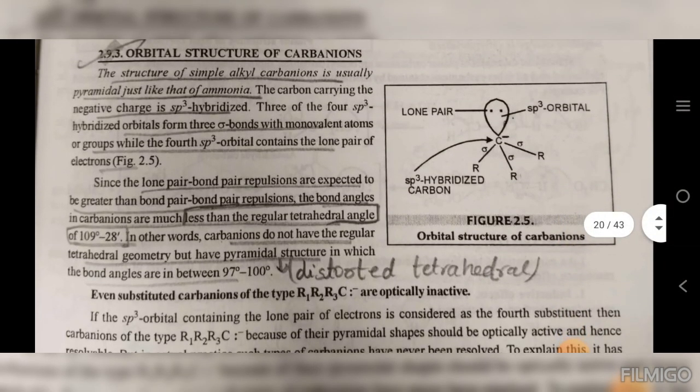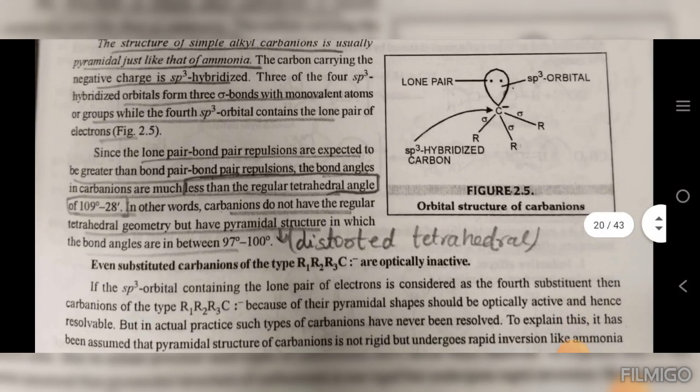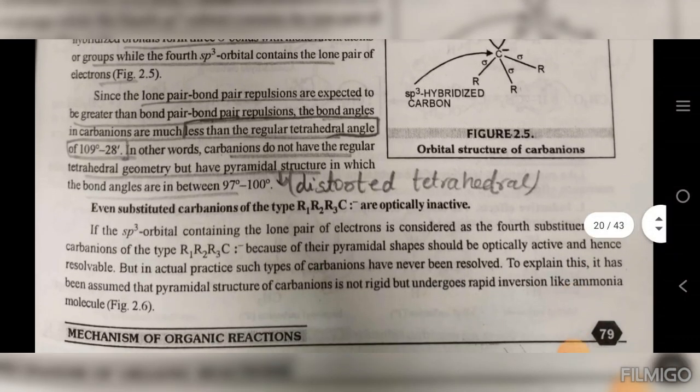Orbital structure of carbon anions. The structure of simple alkyl carbon anions is usually pyramidal, just like that of ammonia. The carbon carrying the negative charge is sp3 hybridized. 3 of the 4 sp3 hybridized orbitals form 3 sigma bonds with monovalent atoms or groups, while the fourth sp3 orbital contains the lone pair of electrons. Figure 2.5. Orbital structure of carbon anions.